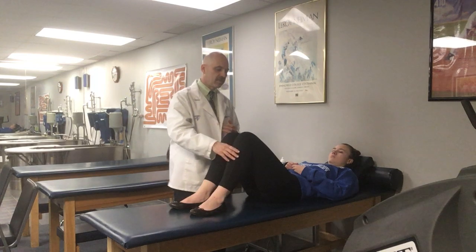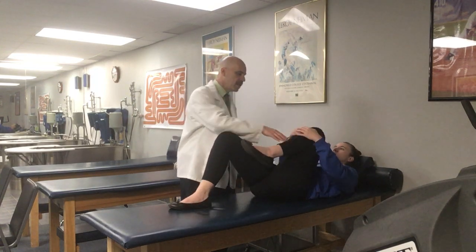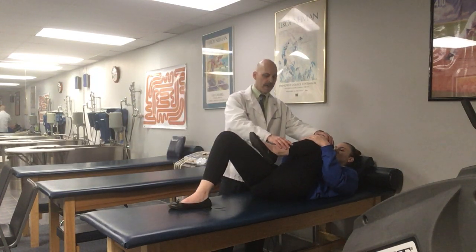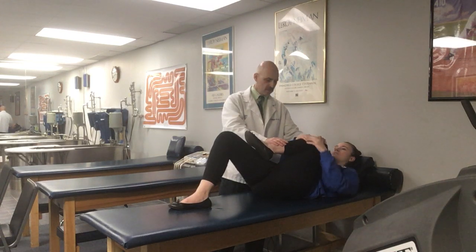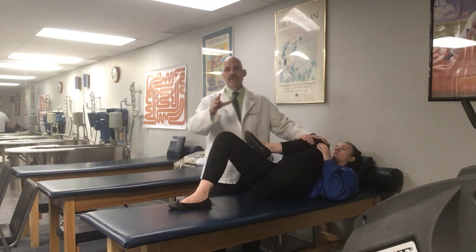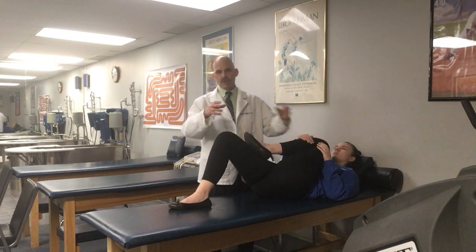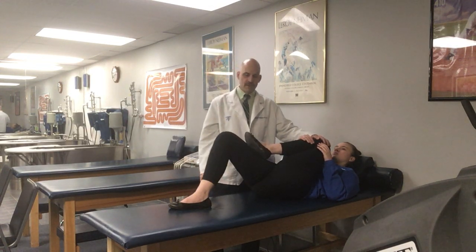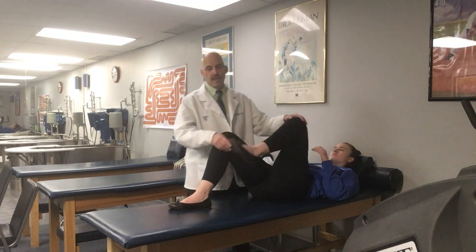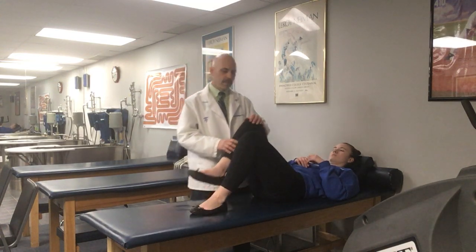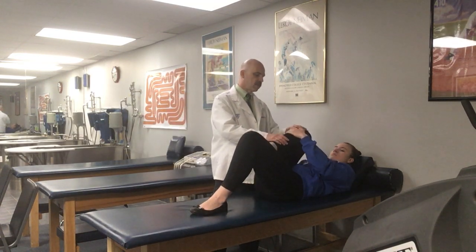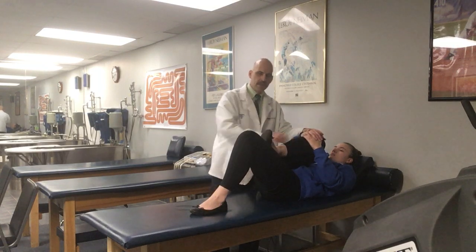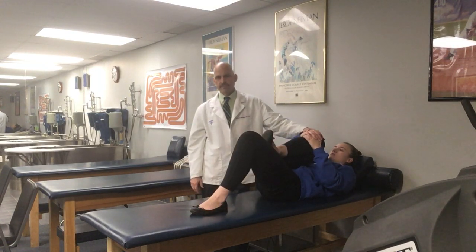So have Shannon repeat the same exercise, bringing her knee up to the chest, but now coming across her body and trying to bring it to the opposite shoulder. Opening up the sacroiliac joint, hoping that musculature will allow that sacroiliac to slide back into normal position. And down. And now the opposite leg, so it's up, grab with both hands, and across to the other shoulder, and hold for a count of 5.